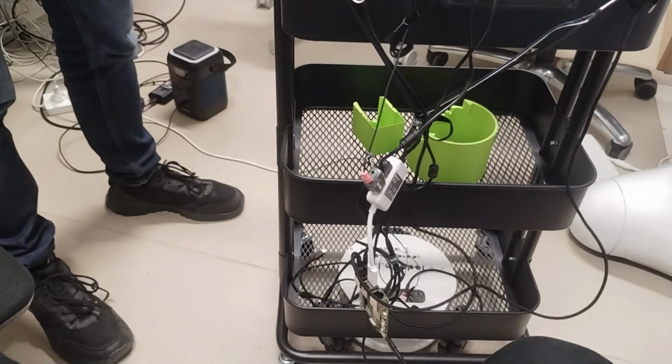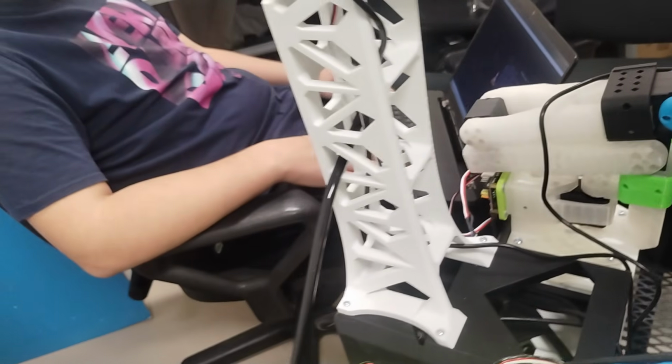For now it's okay, later you'll make better cable management. Trust me, I'm an engineer.